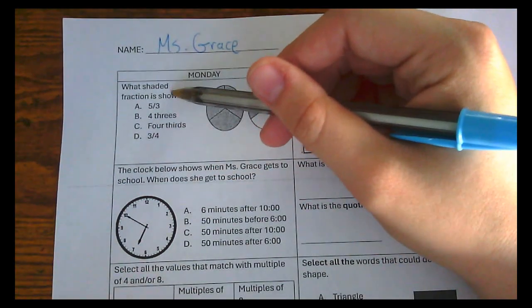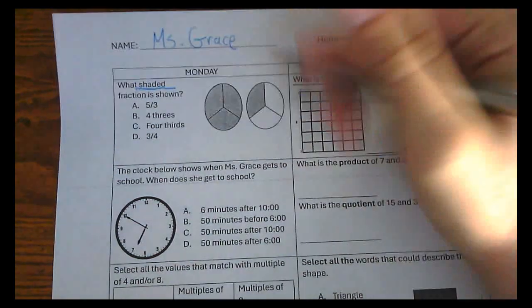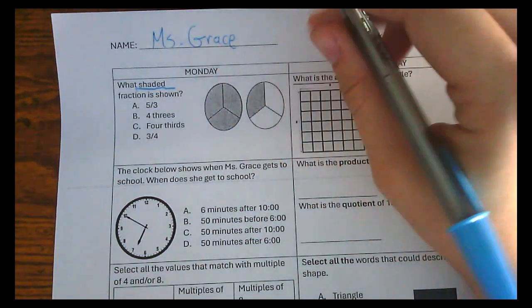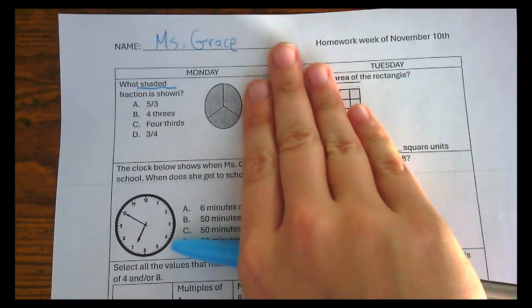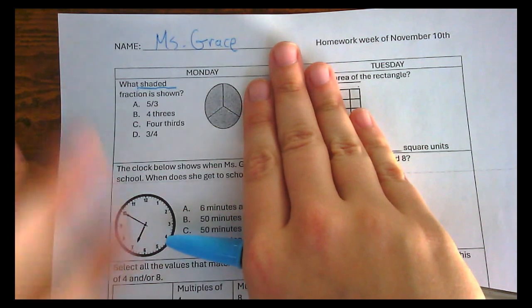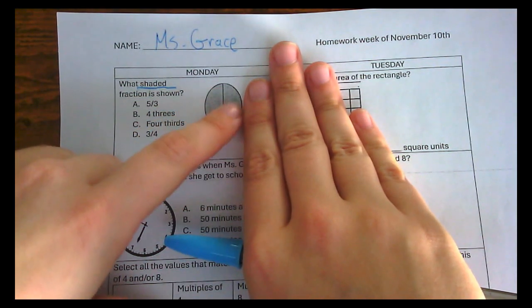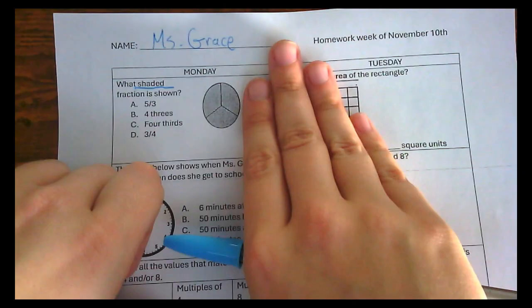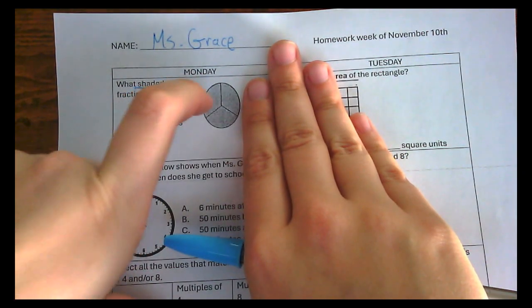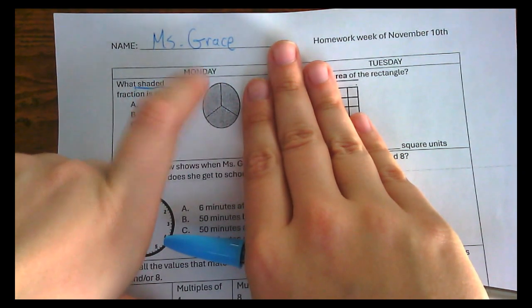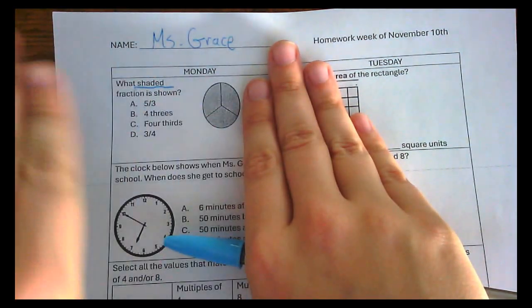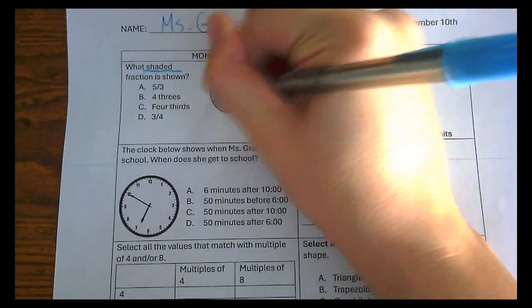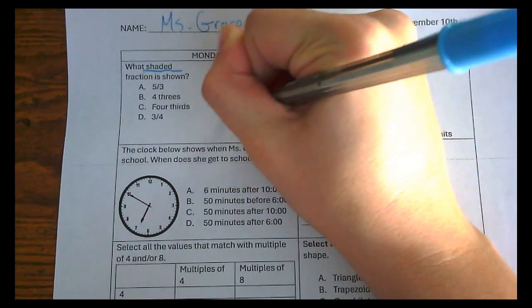It says, what shaded fraction is shown? Okay, so remember what I tell you. If we see more than one whole, cover the other one, say, wait a minute, and we want to figure out what is the unit fraction. If we look at this first shape, I want you to think how many pieces are in the whole. Okay, now count the pieces. 1, 2, 3. If there are 3 pieces in the whole, it doesn't matter if they're shaded, white, nothing. As long as there's 3 equal pieces, we know that each piece is going to be 1/3.